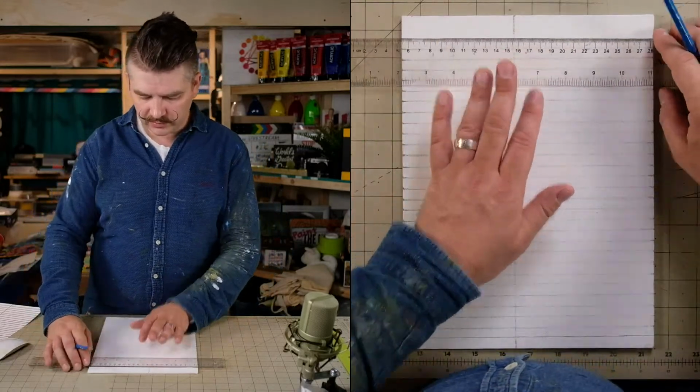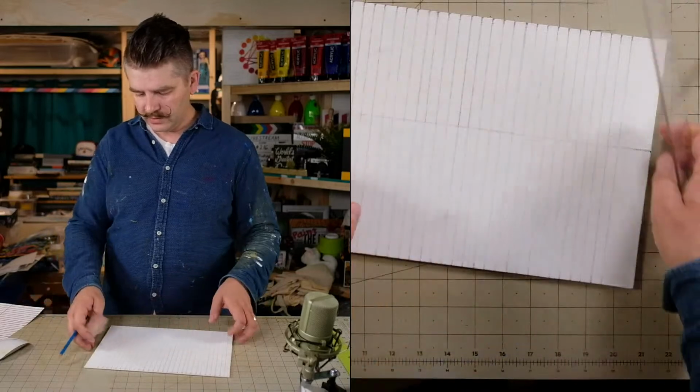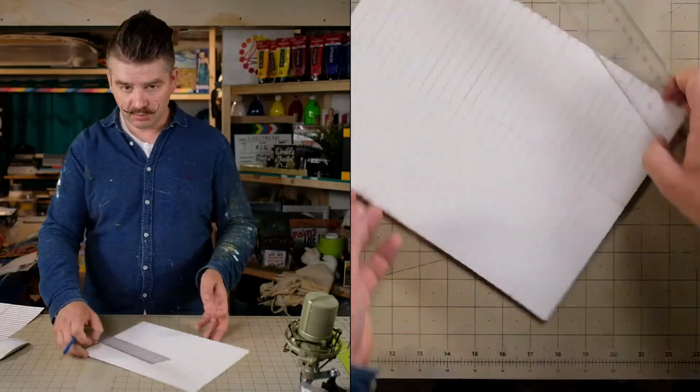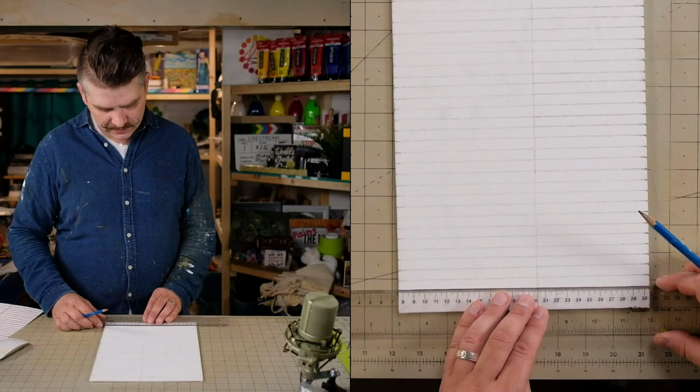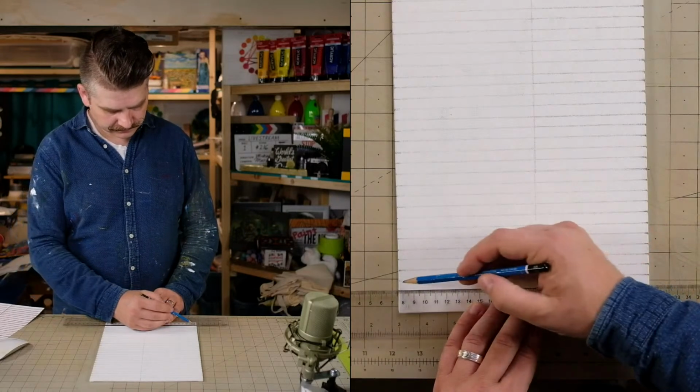So what I'm going to do here is you can see that the paper did not extend completely edge to edge. So I'm just going to extend these lines here.